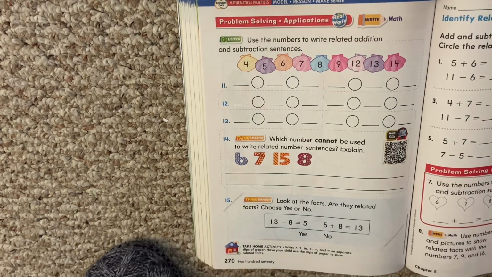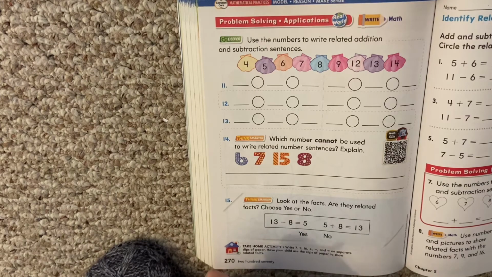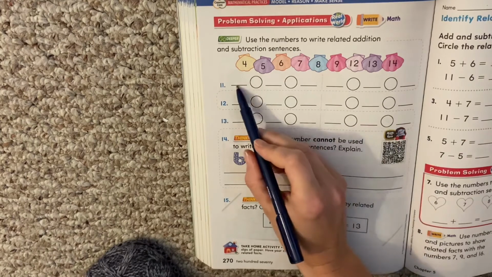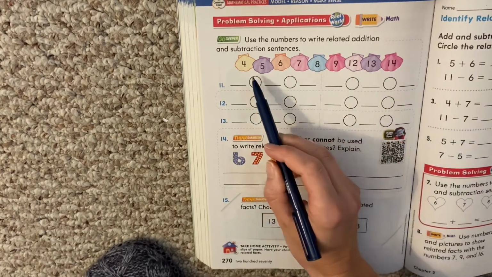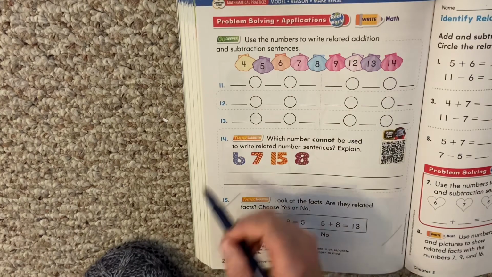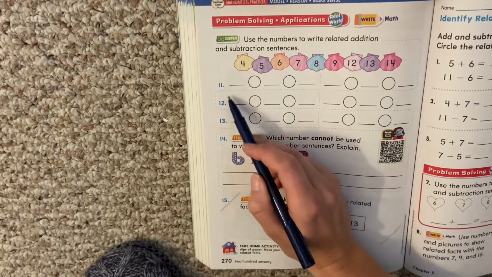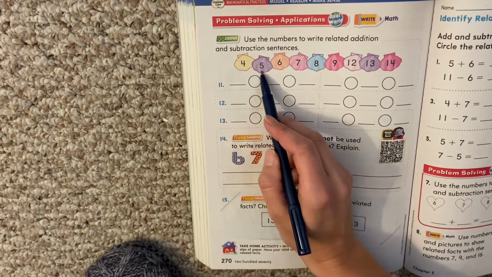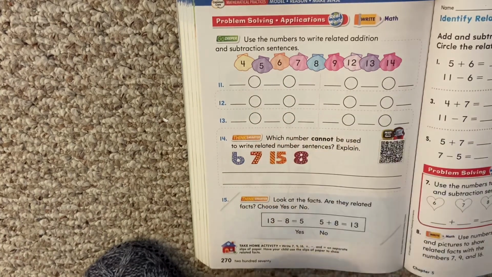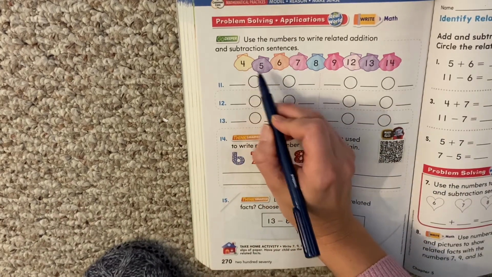Okay, it says use the numbers to write related addition and subtraction sentences. So they want us to take these numbers that are in the shells to write related addition and subtraction. So remember, we need two numbers that go together to make our problem. So let's look. Mrs. Bell's going to help you with this. I'm going to show you what I'm doing as we go, and then you're going to help with making the minus problems. So I'm going to take 4 and 5.